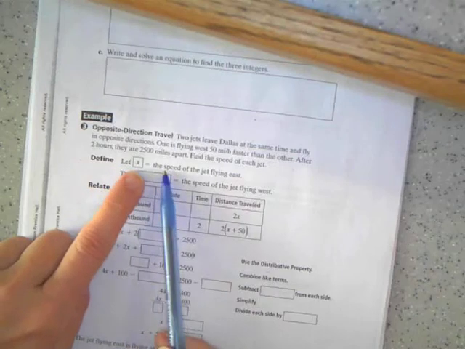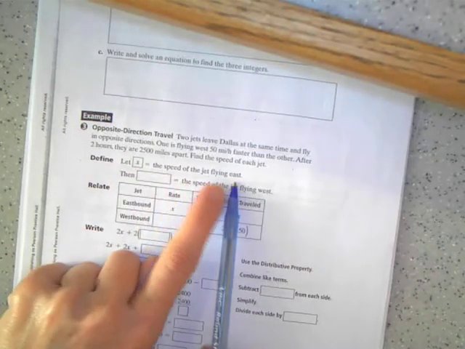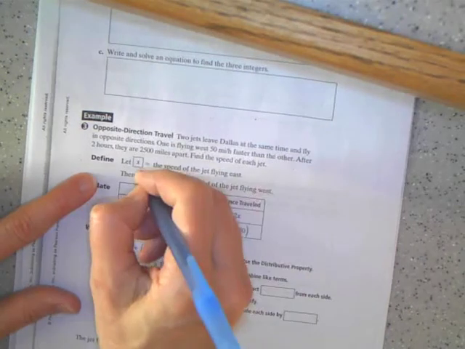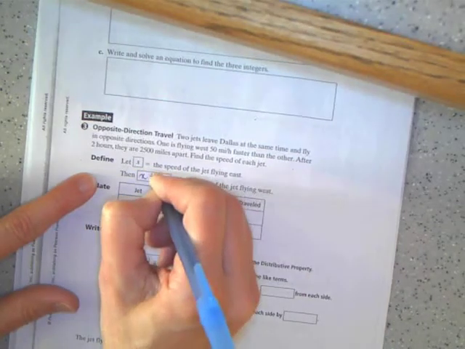Okay, so what we'll do is, let's do this. Let x equal the speed of the jet flying east. Then x plus 50 is going to be the speed of the jet flying west, because it's flying 50 miles faster than the other.